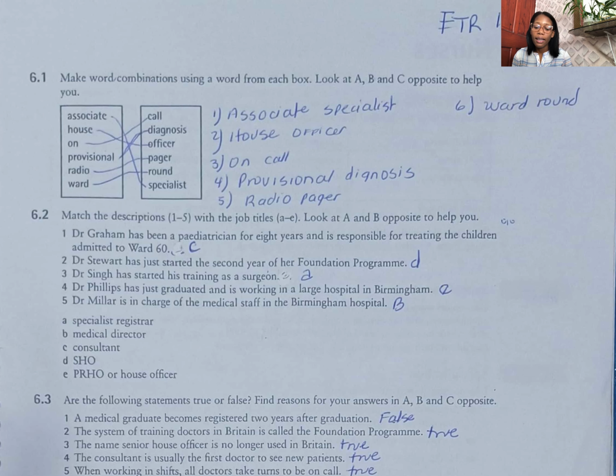Chapter 6. Exercise 1. Make word combinations using a word from each box. Look at A, B, and C opposite to help you. 1. Associate specialist. 2. House officer. 3. On call. 4. Provisional diagnosis. 5. Radio pager. 6. War room.